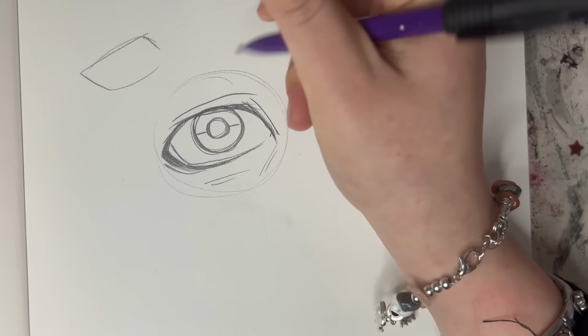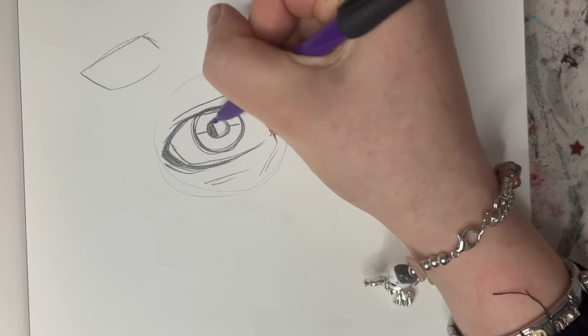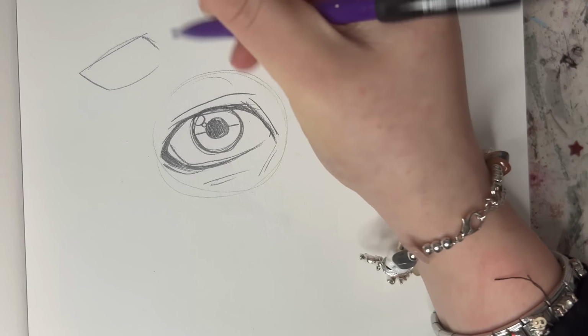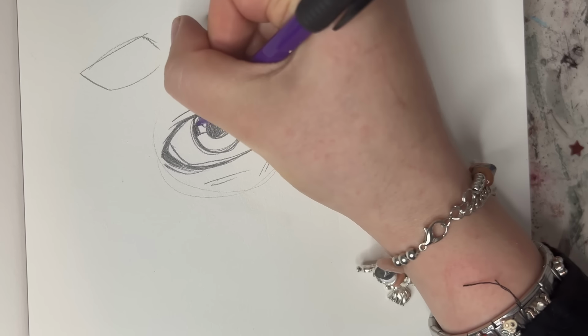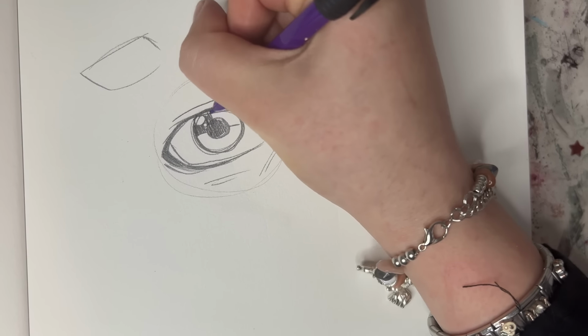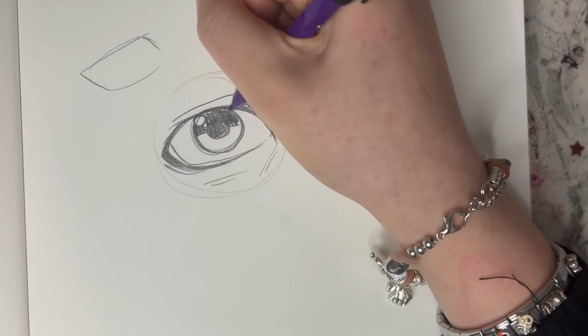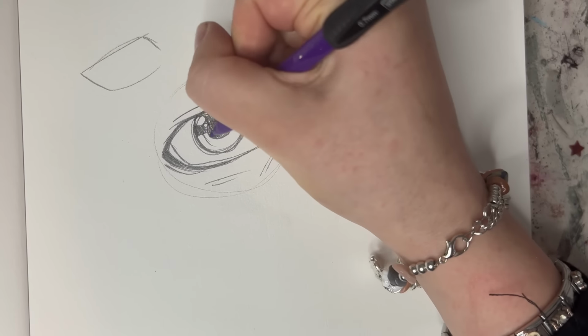Then you do like this. You can color this in. Then I add a little line here and here. And this part on the top, I usually make it black on my drawing, or a really dark version of the color that's here. But since we're only sketching, it's gonna be kind of like that.